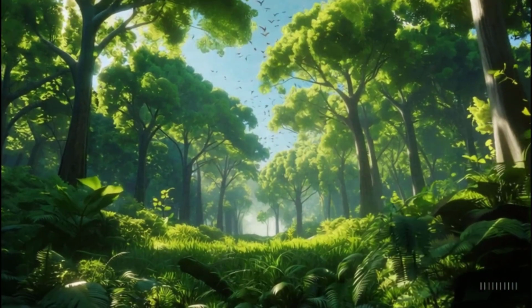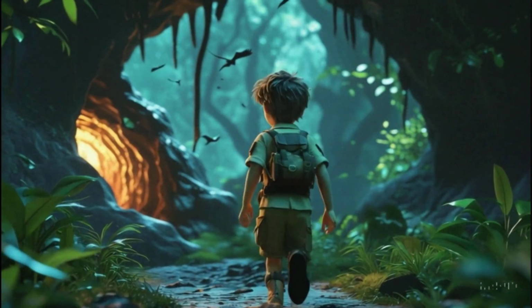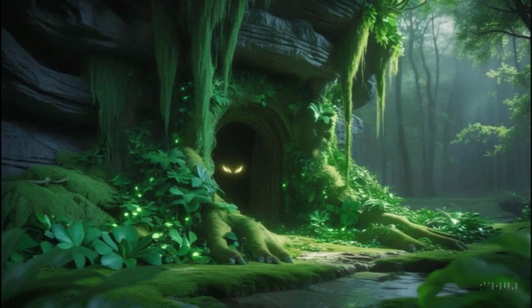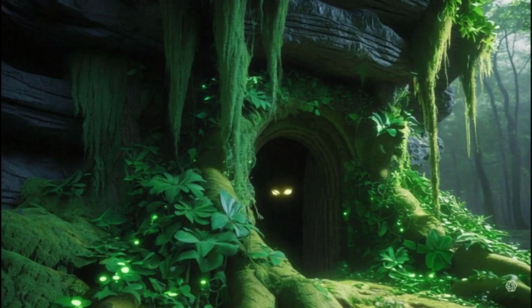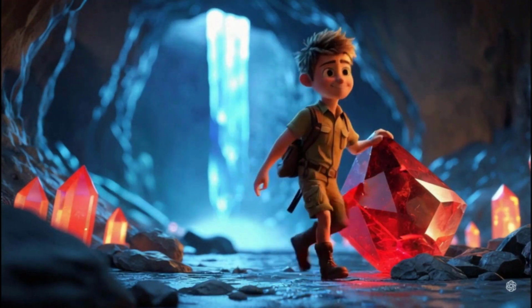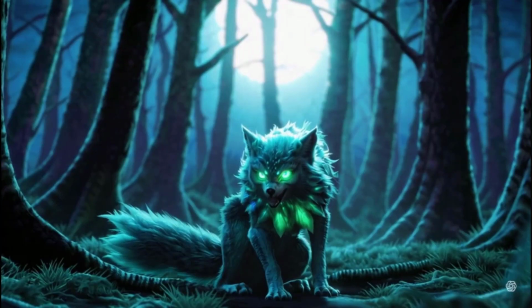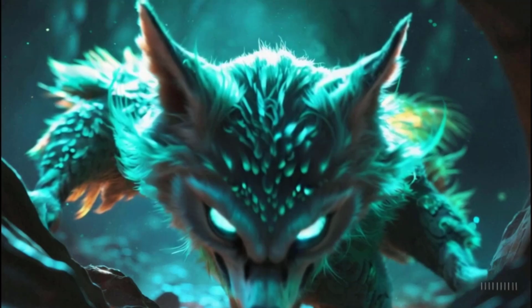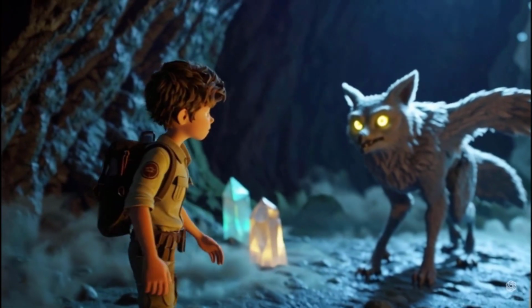Deep in the heart of an ancient forest, where sunlight danced through the trees, young Leo stood at the threshold of a secret older than time itself. A cave, hidden by vines and whispered about in his grandfather's stories. The moment Leo touched the glowing crystals, he knew this was no ordinary cave. The walls hummed with energy, and for the first time, he saw the world not as it was, but as it could be. But the caverns were not unguarded.